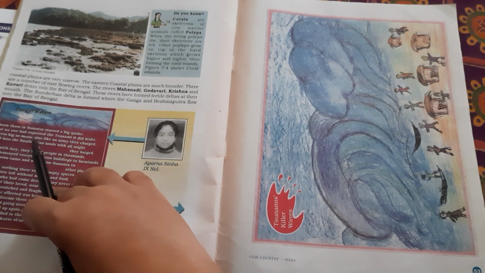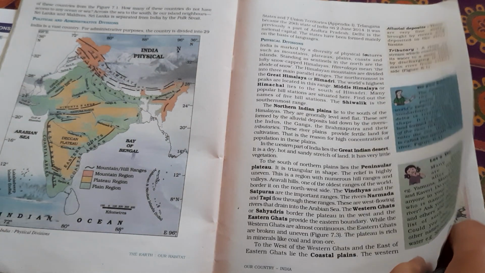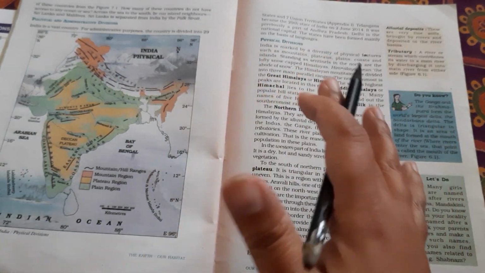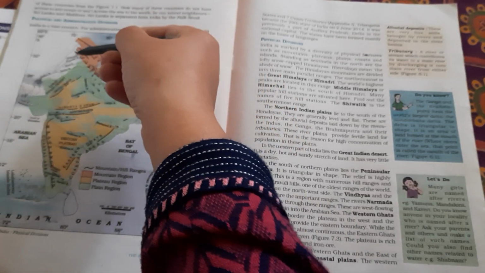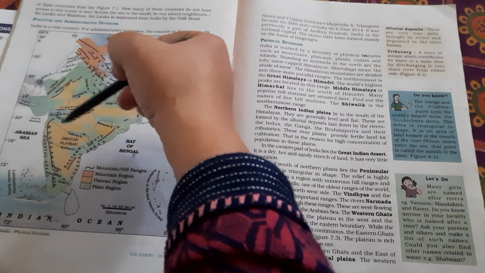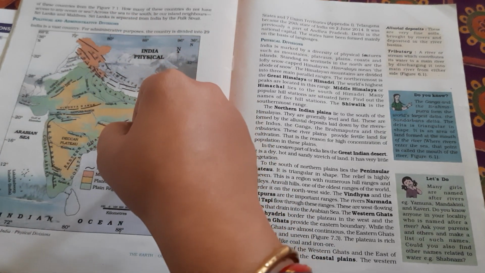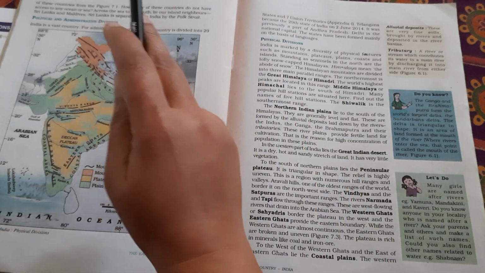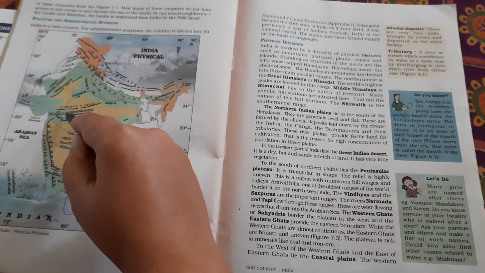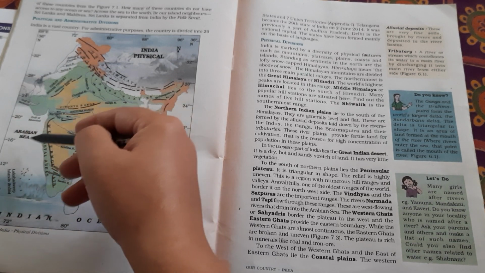So, children, there is one very important fact: most of the rivers in our country are east flowing. They originate somewhere in the north, but they drain themselves into the Bay of Bengal. But Narmada and Tapi are two rivers which originate somewhere over here, and they are west flowing, they flow towards the west.